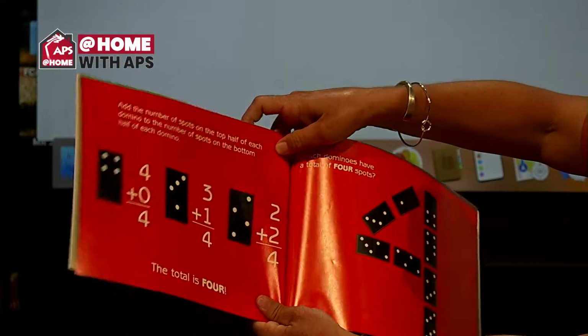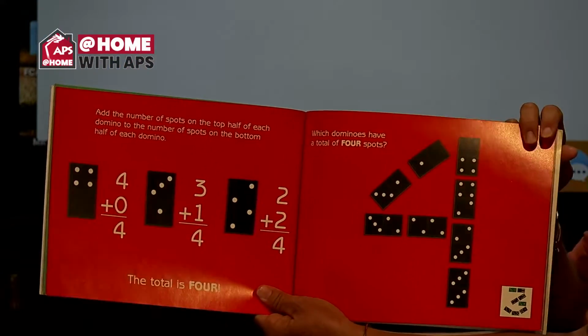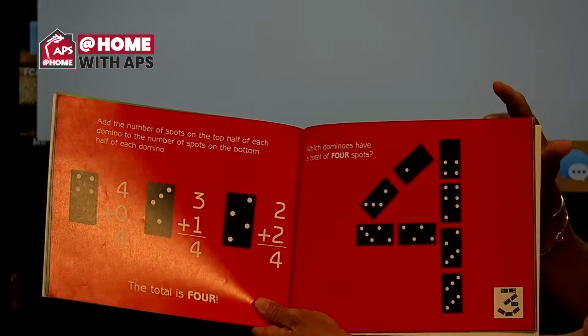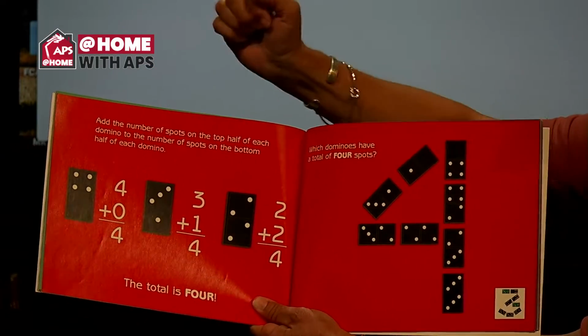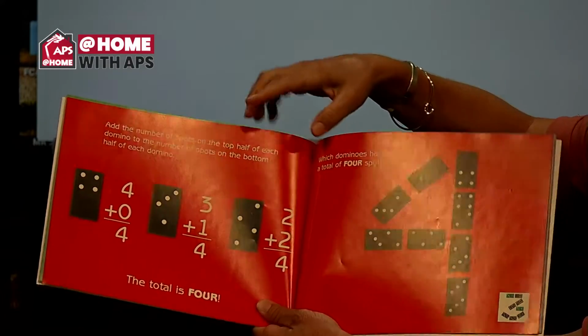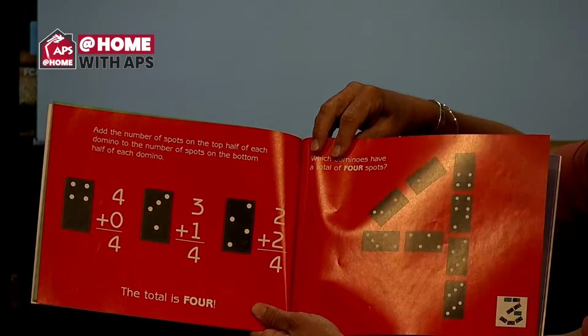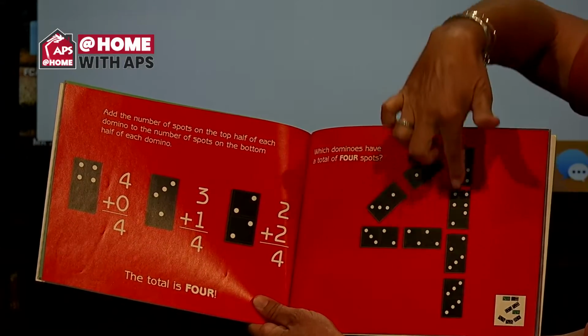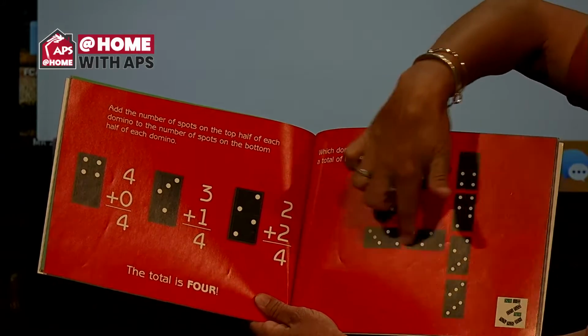There's even more ways on this page. All of the dominoes on this page are adding up to what? 4, that's right. We have 4 plus 0 is 4. 3 plus 1 is 4. And 2 plus 2 is 4. Doubles again.